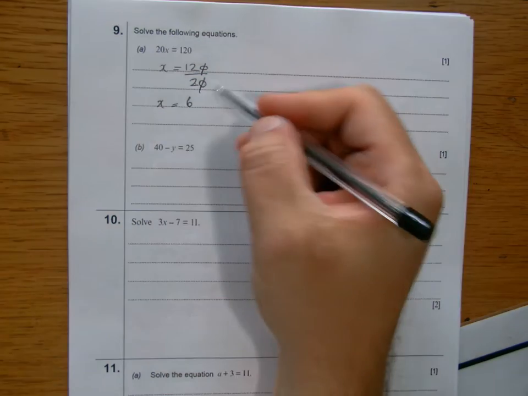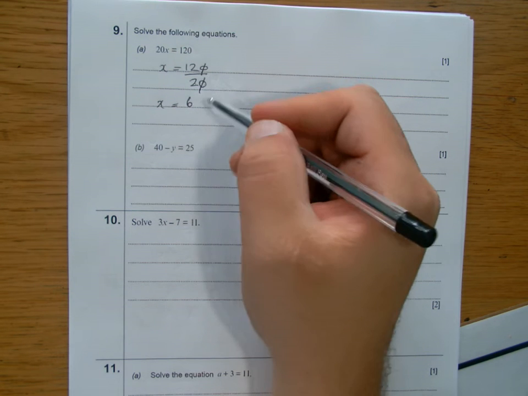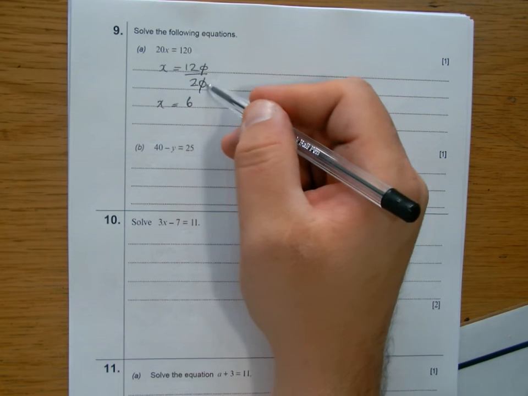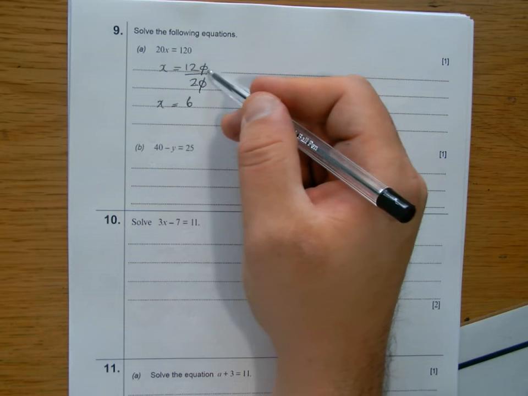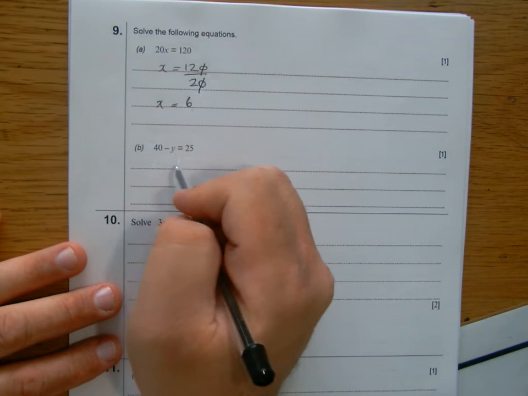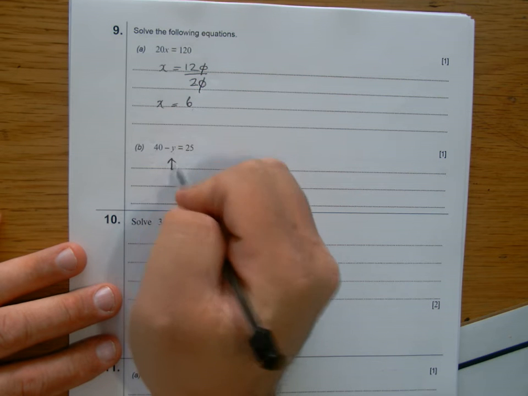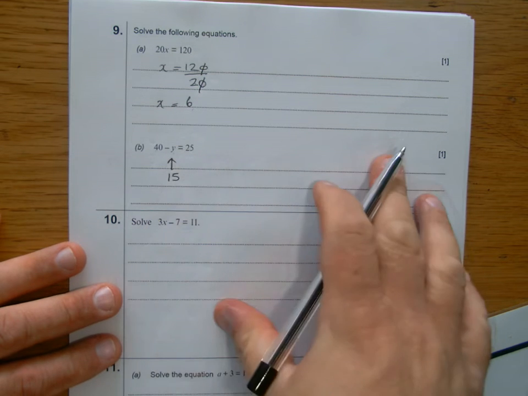If you don't want to do that, you can just see 20, yeah? How many times it goes into 120. Think about money, £20, how many £20 do you need to get to £120? And it comes to be 6, doesn't it? Again, with this one, I would just look to think, what am I taking away from 40 to get to 25? Of course, that needs to be 15, doesn't it?